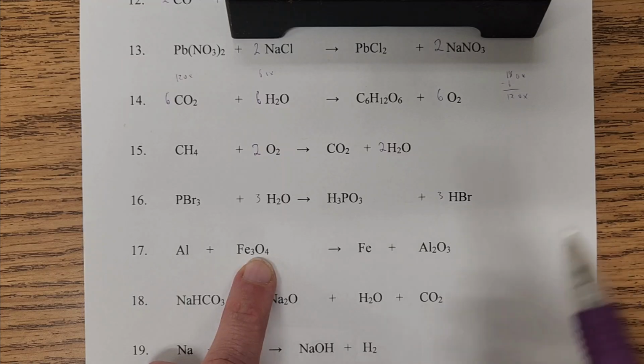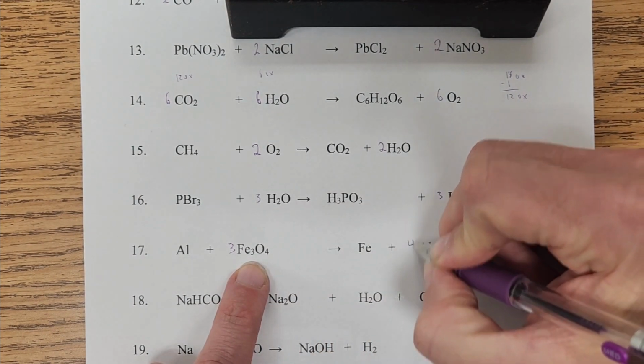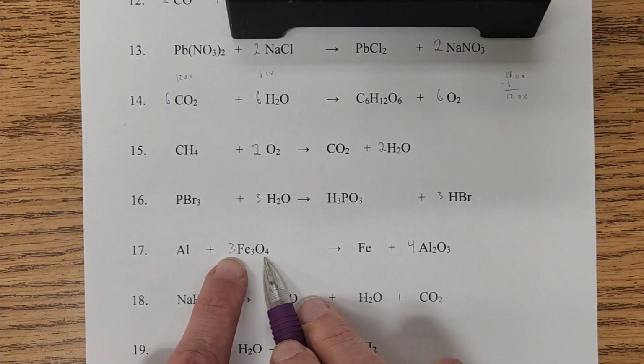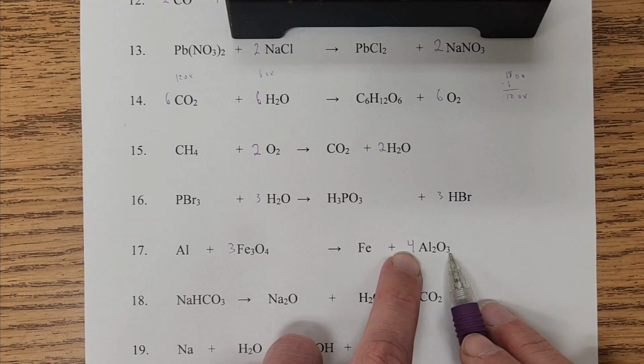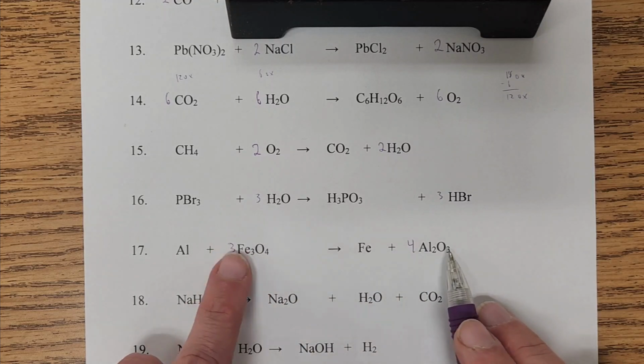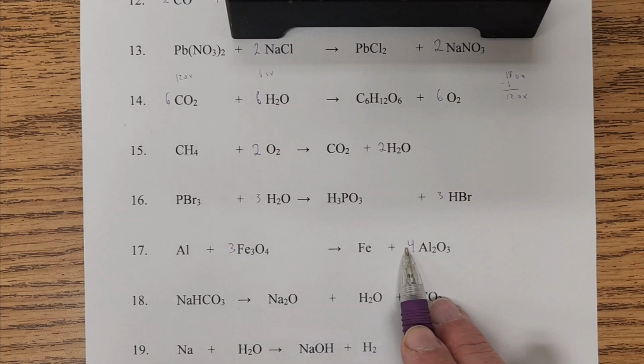See this 3? Put this over here. See this 4? Put it over here. Now you've got 3 times 4 equals 12 oxygen, and 4 times 3, aka 3 times 4, is 12 oxygen. 12 oxygen, 12 oxygen. And all we did was put this 3 here and put this 4 here.